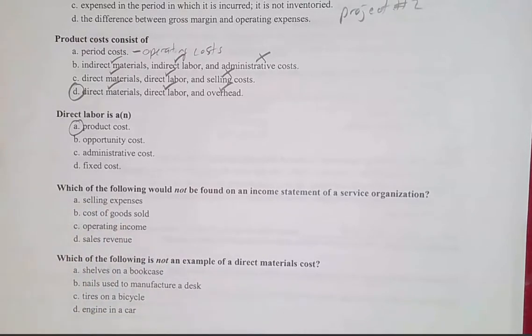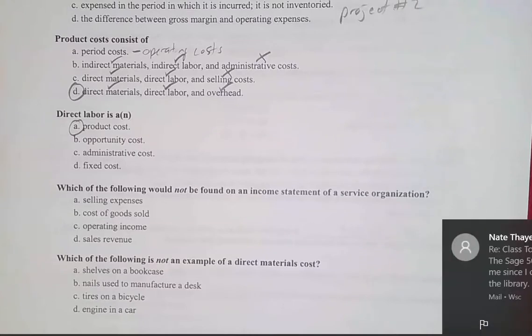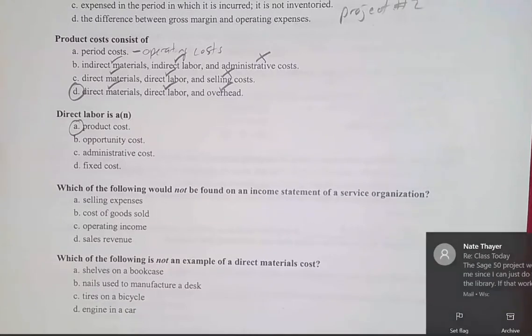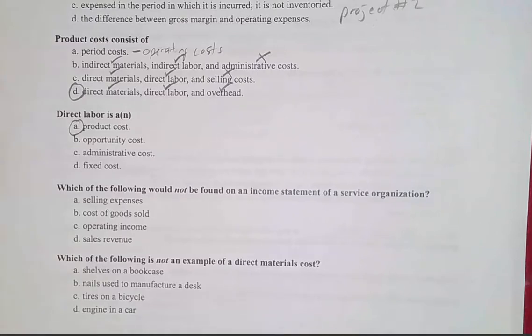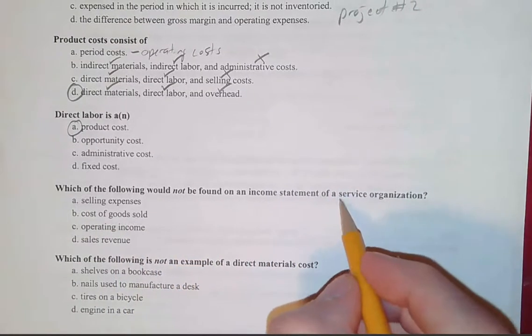Which of the following would not be found on an income statement of a service organization? Now, in my PowerPoint lecture, I didn't spend too much time on service organizations, and the reason for that is because there's a little bit less going on. But we still need to understand, and this is really not even a managerial accounting question. This is really an accounting 1 type question. We should already know this. So let's see here. Which of the following would not be found on the income statement for a service organization?